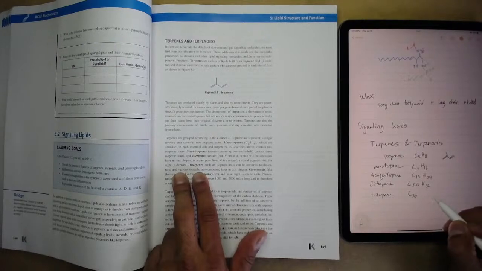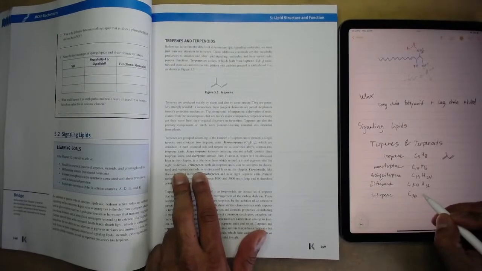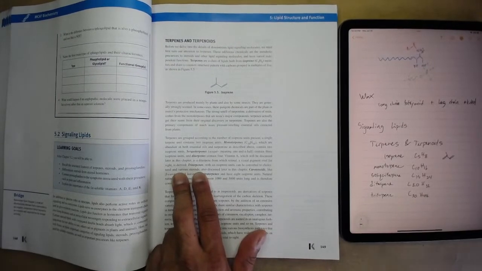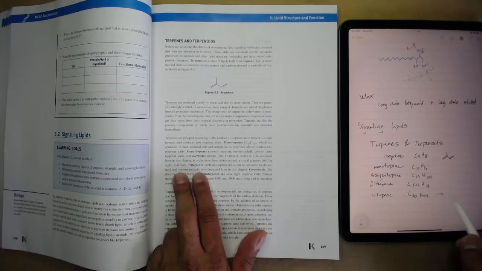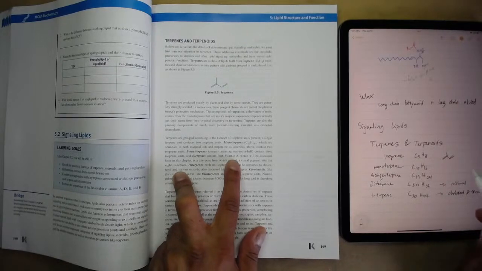So C30, 6 times 5, and 6 times 8 is what, 48? Cholesterol and steroids. Retinol, vitamin A.